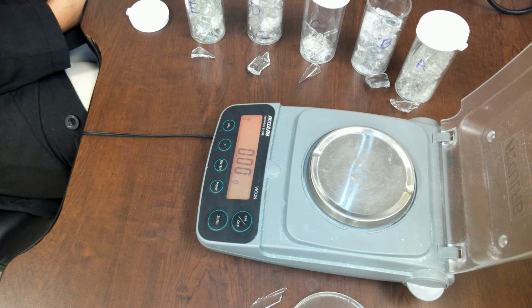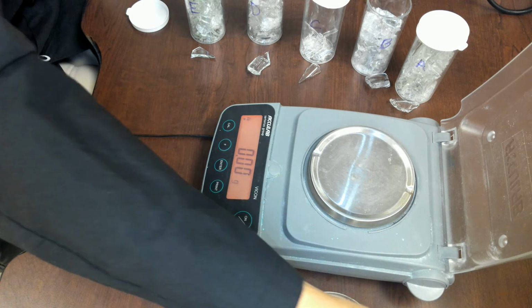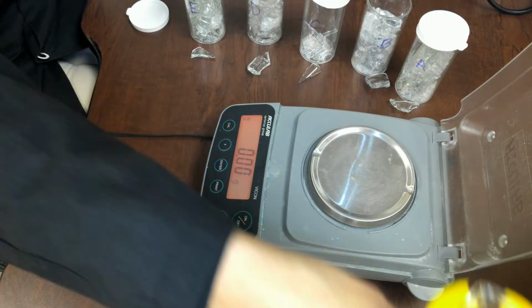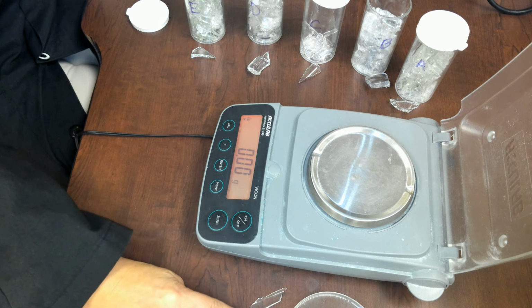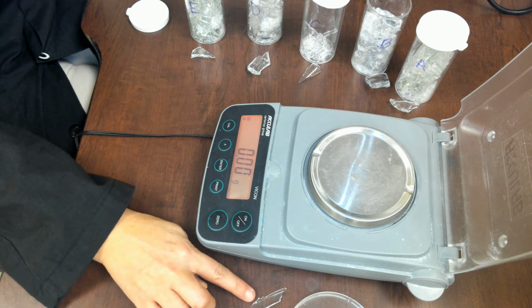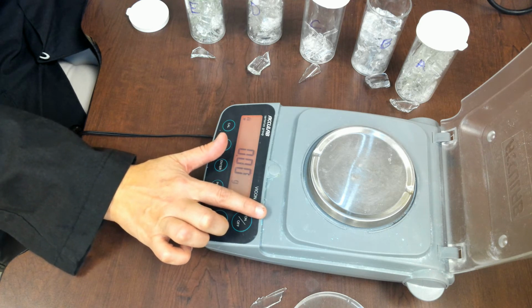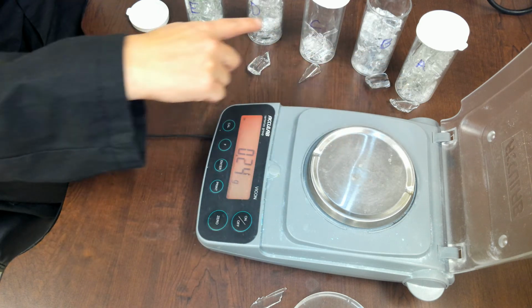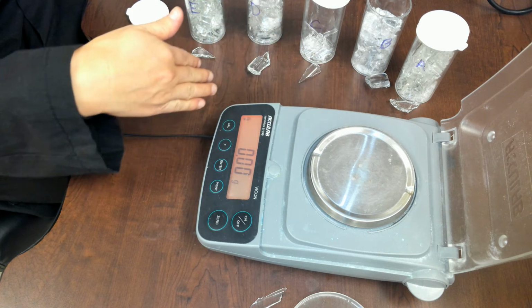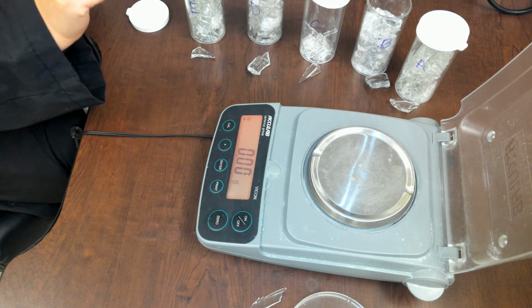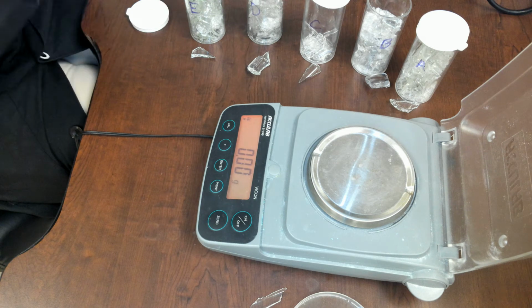Okay, so let's start with the materials. We have a graduated cylinder, already filled up with 20 milliliters. I have my crime scene glass right here on this side, and then I have my balance in here, and I have my five suspects with the glass. One of these did it. So let's go ahead and get started.